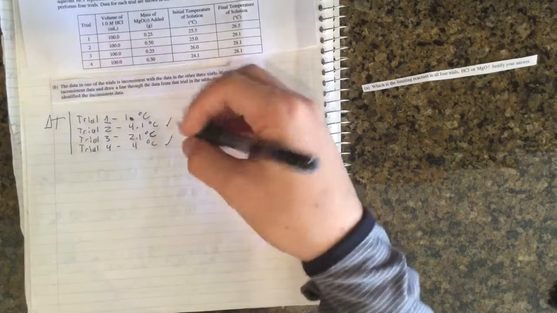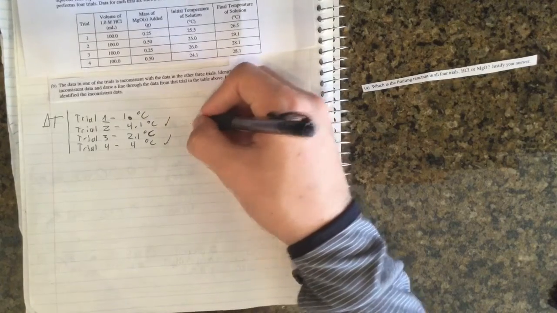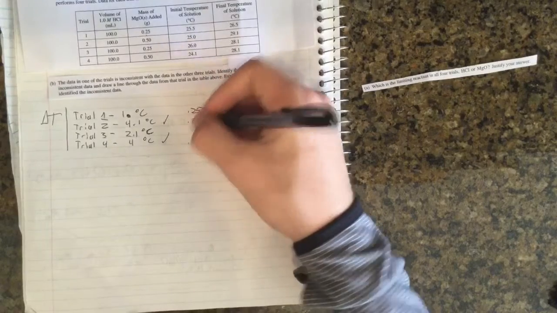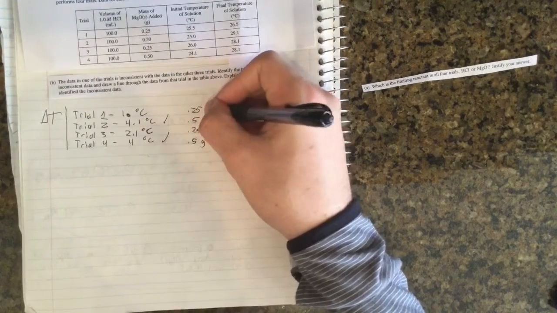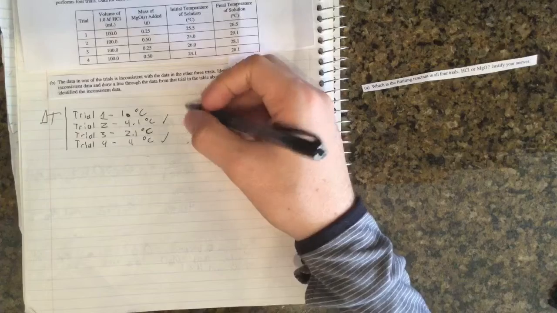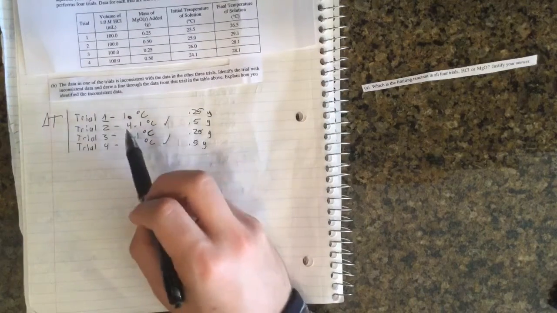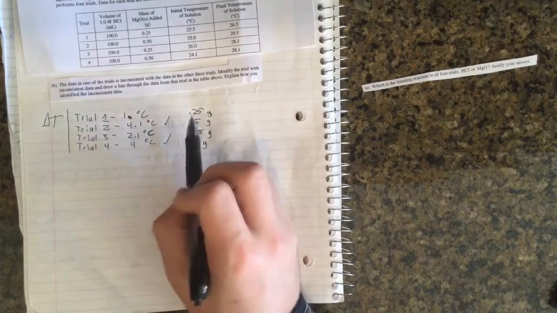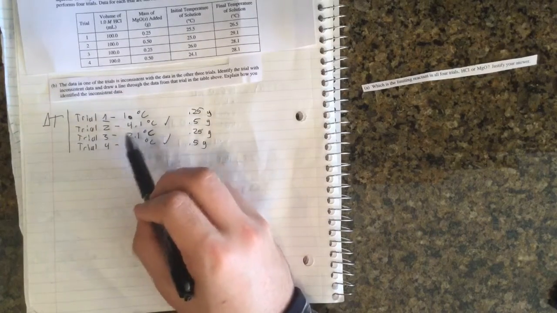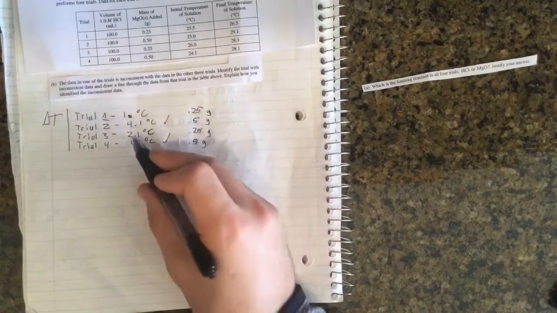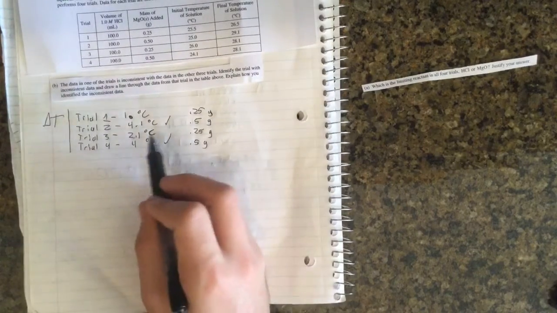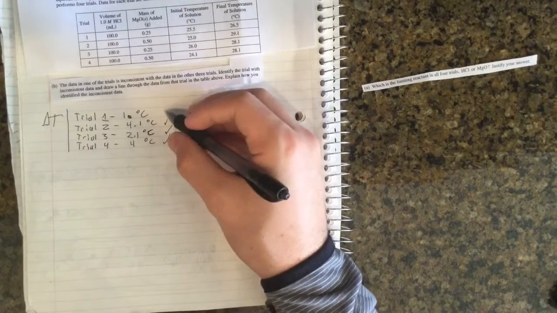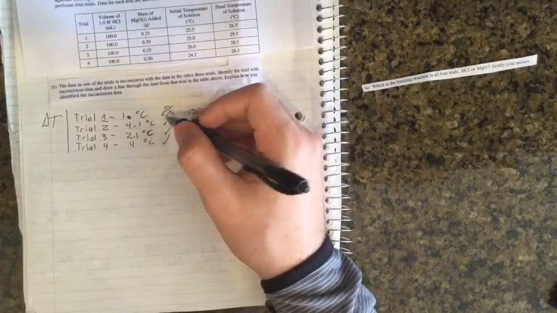So going back to trials 2 and 4, this has 0.5 grams, and this has 0.5 grams. And these each have 0.25 grams. So, assuming that the delta T for this one is 4.1, and it's half the grams, you can assume that's half the delta T. So half of that 4.0 or 4.1, that's going to be around 2. So trial 3 has 2 degrees Celsius change. So then you can assume that that's the consistent one, and this is the inconsistent one.